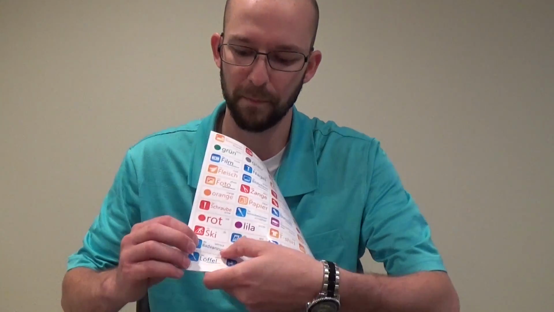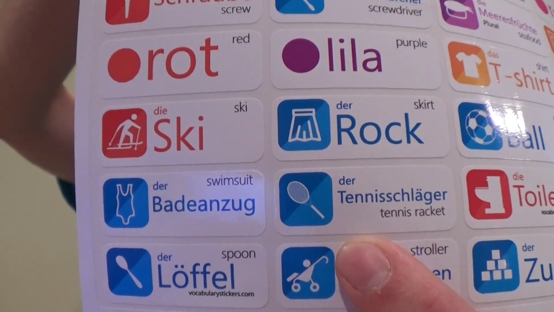So for instance, a few of these German words are relatively long words. For instance, Badeanzug, which is a bathing suit or a swimsuit, or Tennisschläger, is kind of a longer word, as you can see there. And the font obviously gets smaller based on how many letters are in each word. German words are kind of known for being longer words. And so if you have a sticker that's limited to a half inch tall and 2 inches wide, it's going to be kind of difficult to fit in some of those longer German words. And so from a distance, you won't even be able to read the flashcard that you're trying to teach yourself while having these stickers on your house.